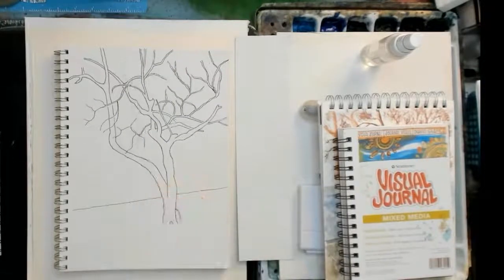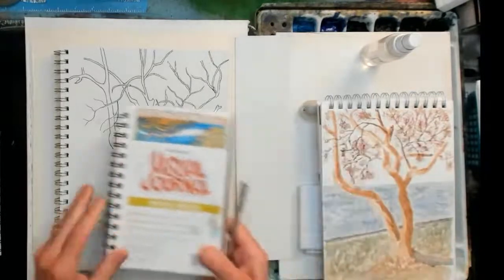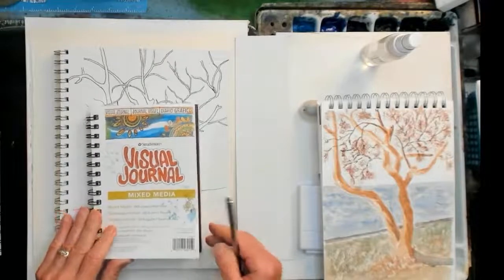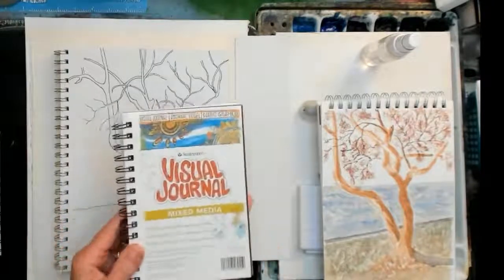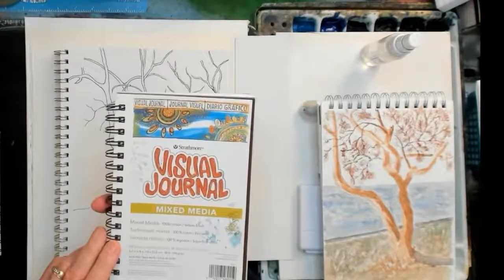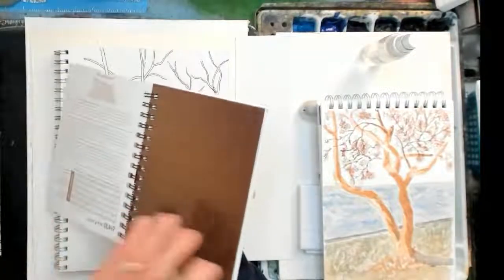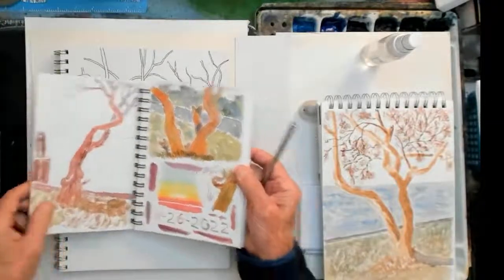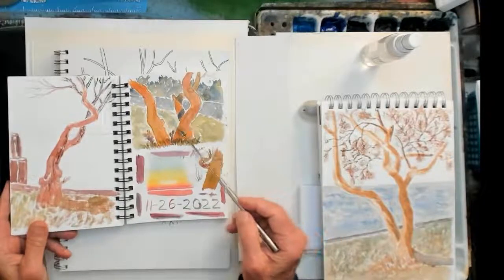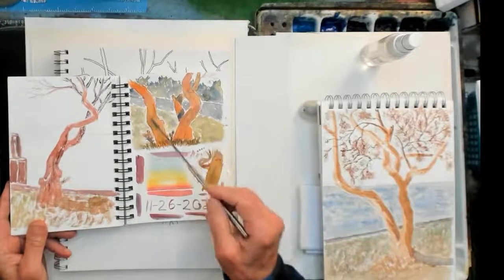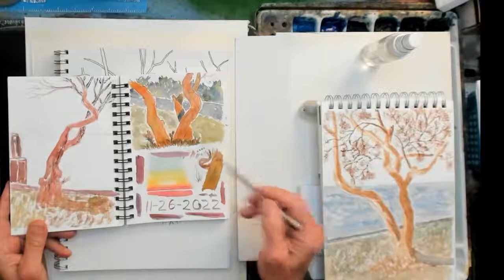Okay. Well, let me go over a couple little things I did over the weekend. This is my visual journal from my watercolor travel set. This is a handy little travel set to go along when you're out for taking a trip and so forth. And what I did here was I actually did a little color study of this tree, and I wanted to get the colors I wanted to use in some of the background.